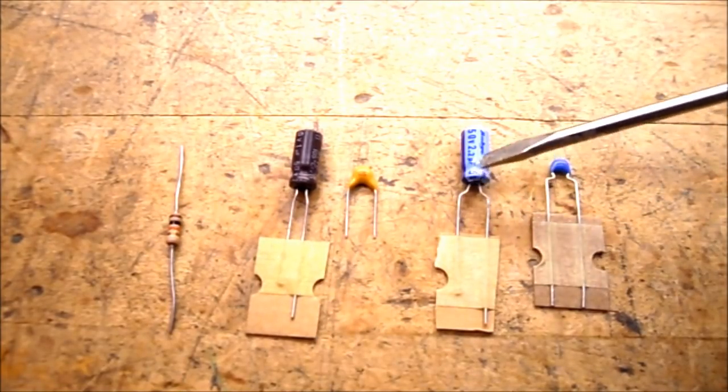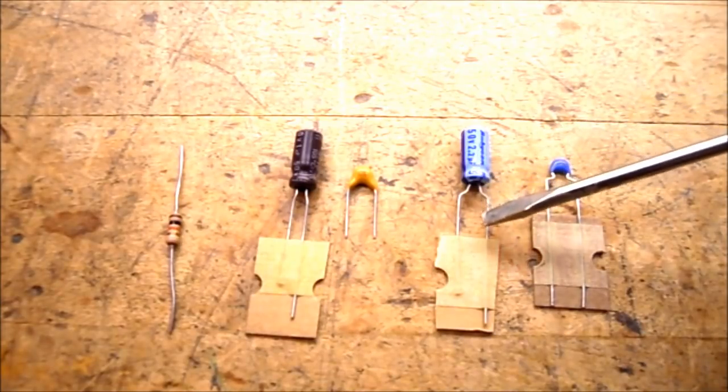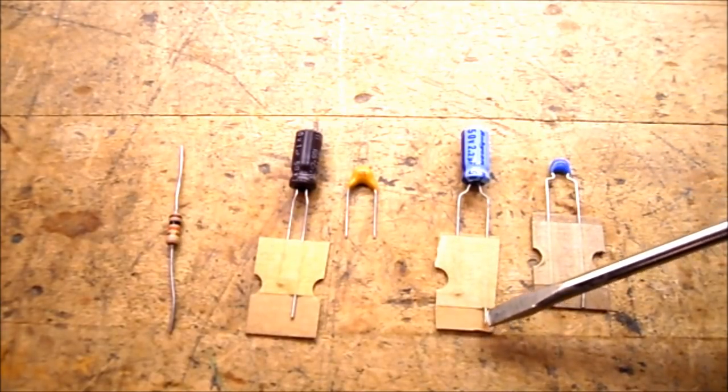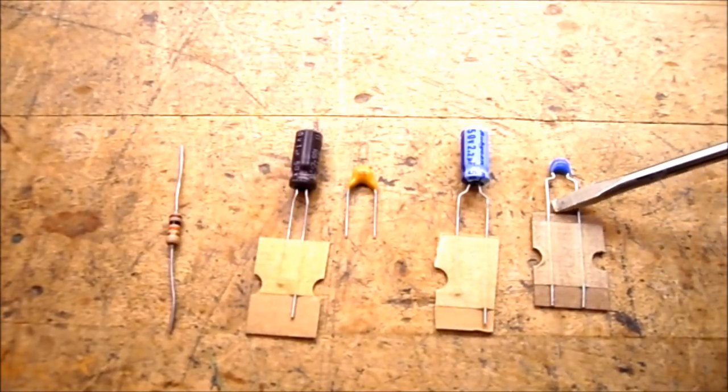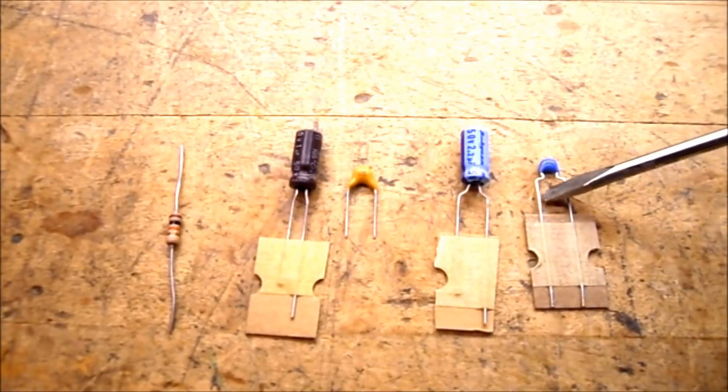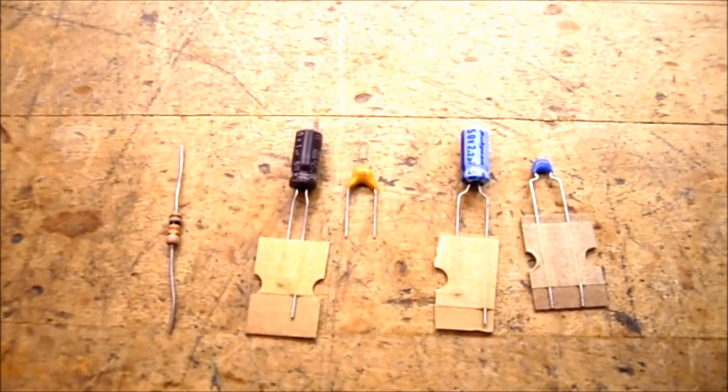Over here I have the 2.2 microfarad capacitor, and it has a long leg, so it has to go in the right way around. And over here I have another little capacitor, and it's labeled 225. So that's 22 with 5 zeros after it, picofarads.